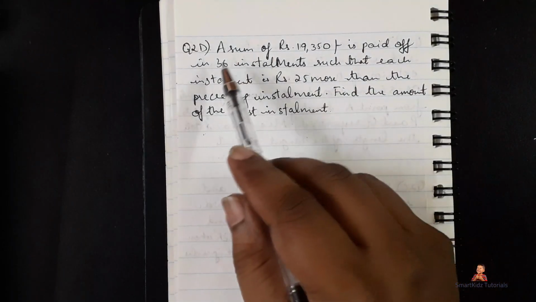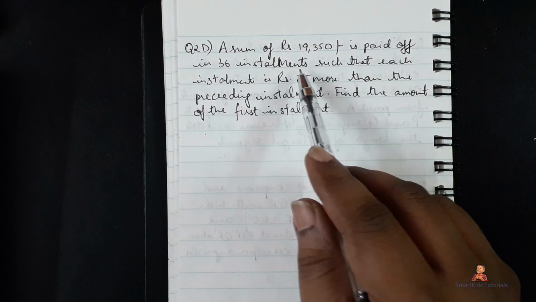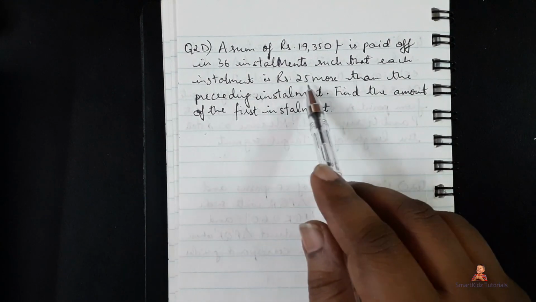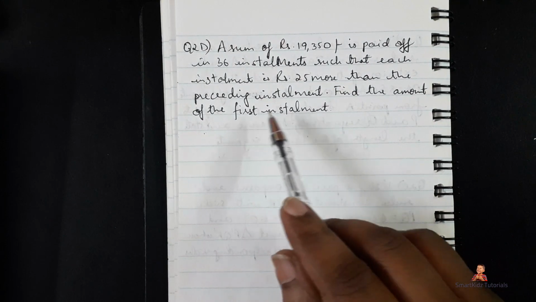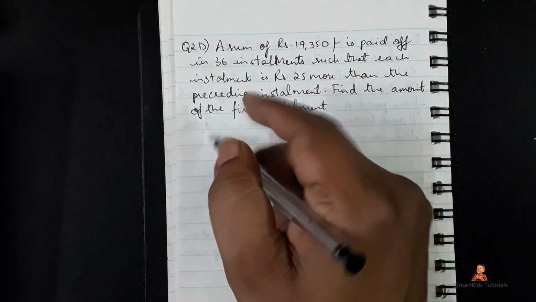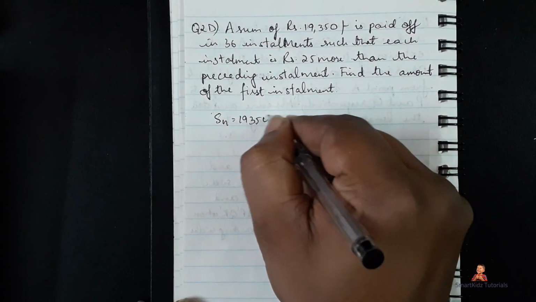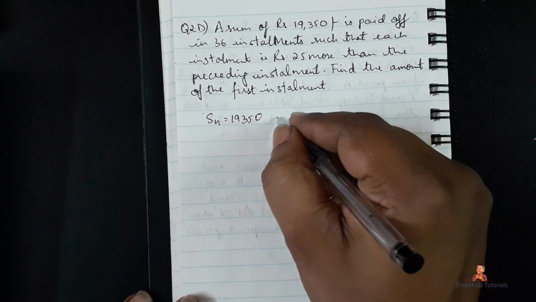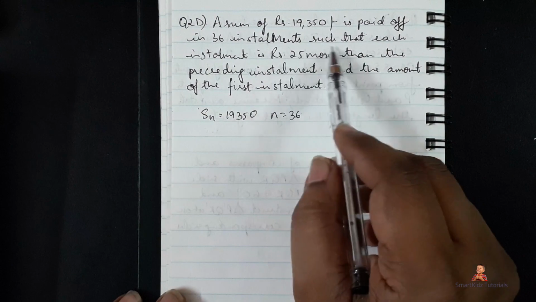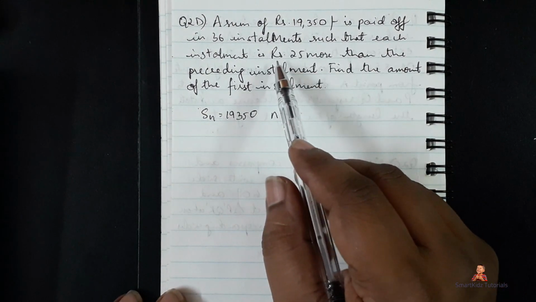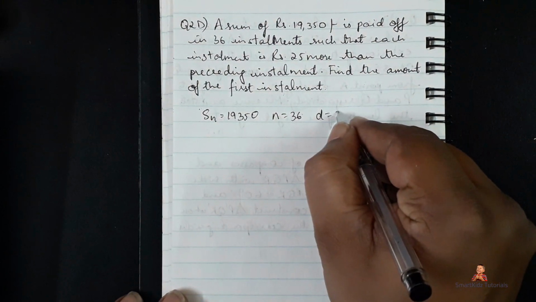Coming to question 2D, it says the sum of rupees 19,350 is paid off in 36 installments, such that each installment is rupees 25 more than the preceding installment. Find the amount for the first installment. So they're given a sum, so that will become Sn, which will be equal to 19,350. We are giving the number of installments, so n will become 36. We are also given the difference because it says that in each installment there's 25 rupees more than the previous installment. So d will be equal to 25.